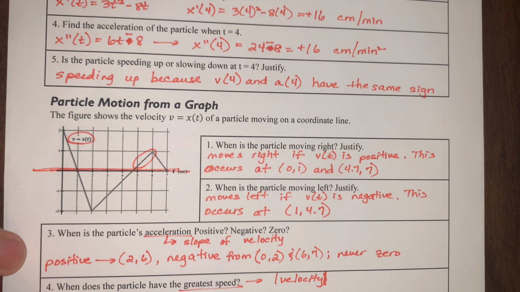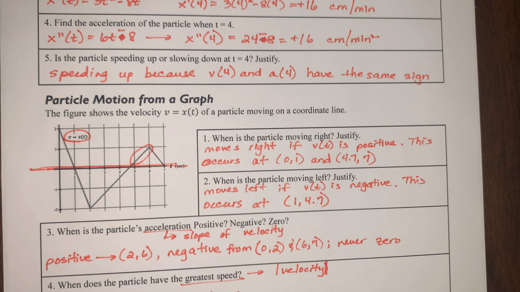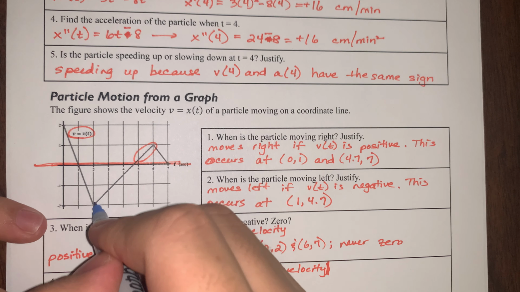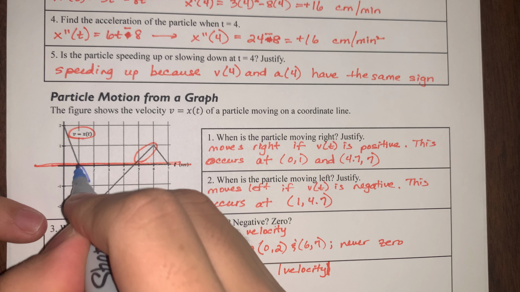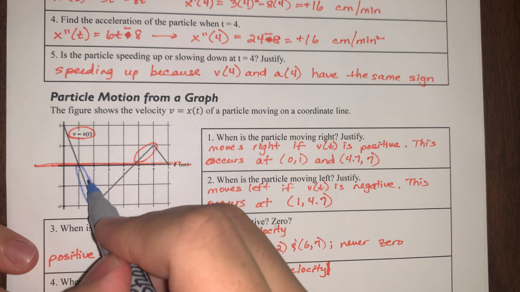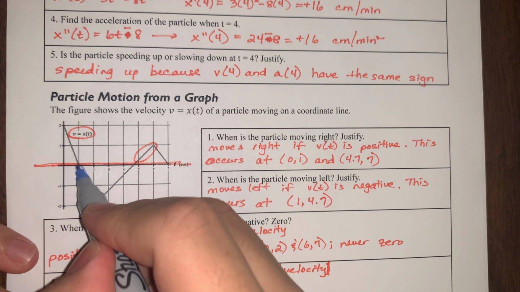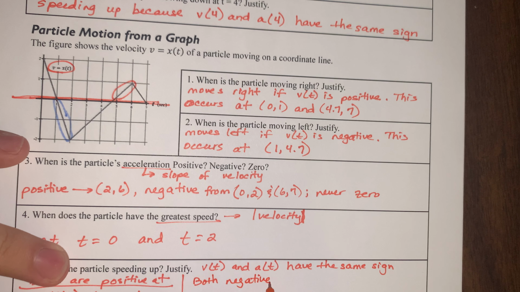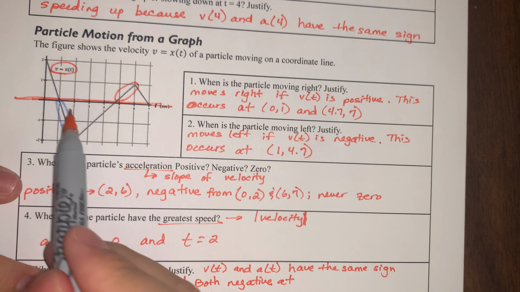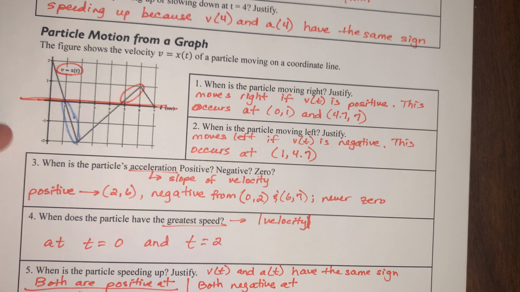Okay, and now we're going to focus on when they're both negative. Let me grab a different color here. You'll notice here, when it's below the x-axis, that's when the velocity is negative. And over here, that positive slope is showing a positive acceleration, so it's not there. But this region is what indicates when both of them are negative. Both the velocity and the slope or acceleration is negative. So we're going to say that they're both negative from 1 to 2 in that domain.